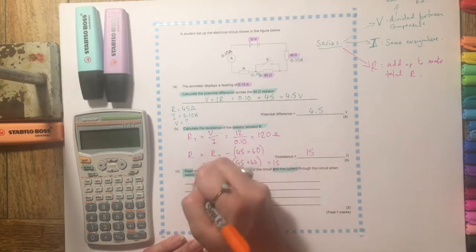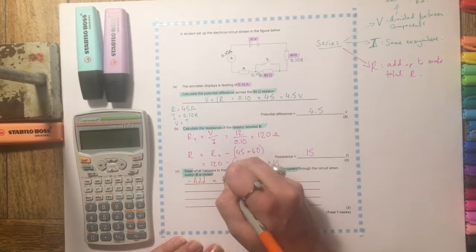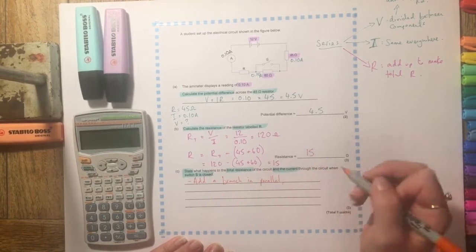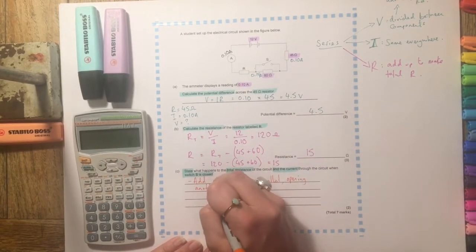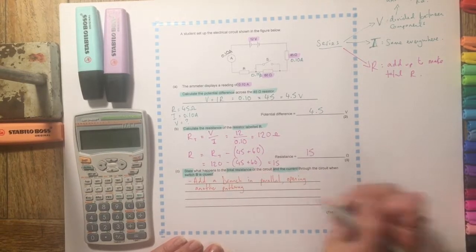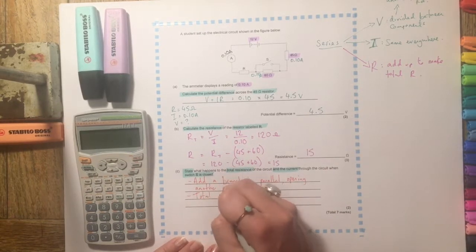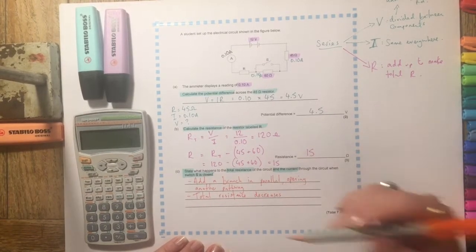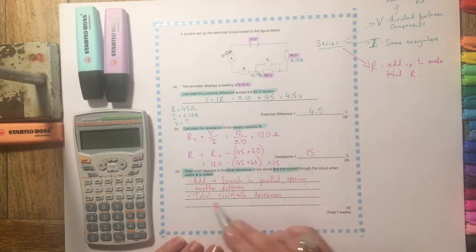Okay, so if we add a branch in parallel, then we're opening up another pathway. Okay, opening another pathway. So if we're opening up another pathway for the electrons to go, then we can say that the total resistance decreases. And this is something that you need to learn about parallel circuits, is that when you add another branch in parallel, the total resistance will decrease with each of the branches that open up.